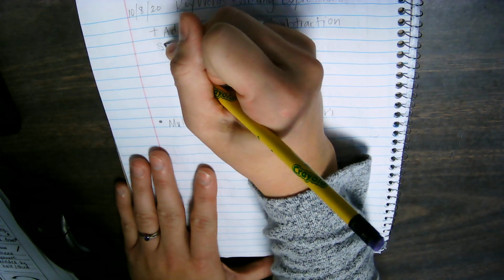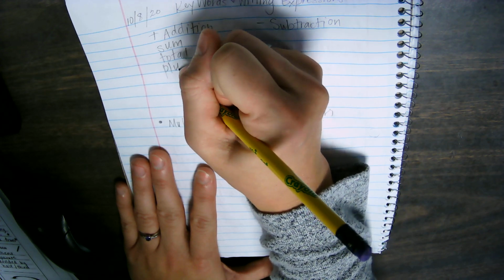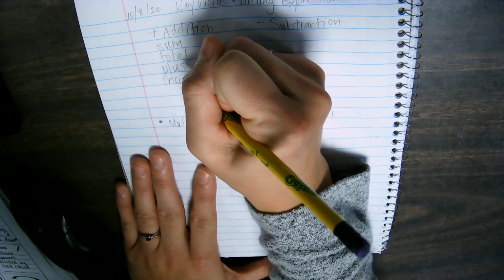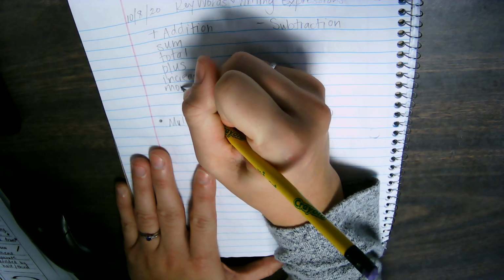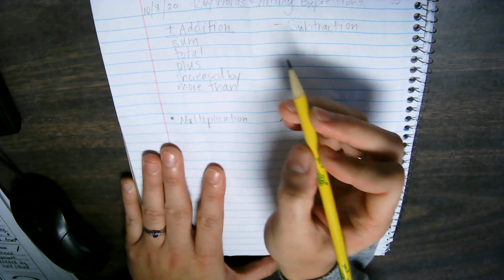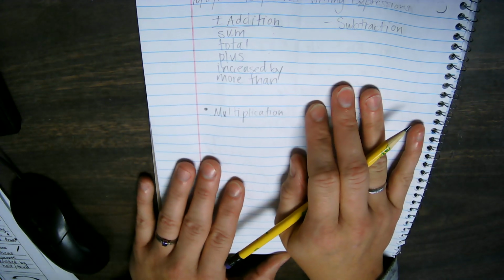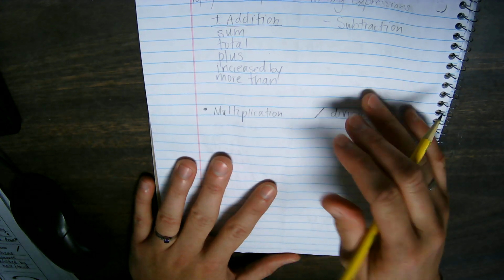So when you see things like sum, total, plus, increased by, more than, those all signify that you are adding. Sum, total, plus, increased by, more than.